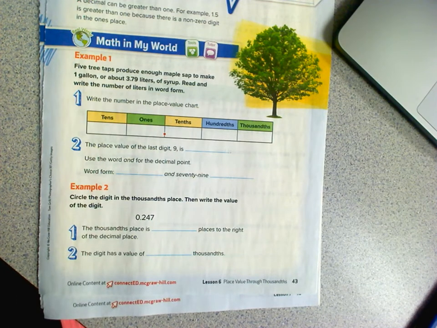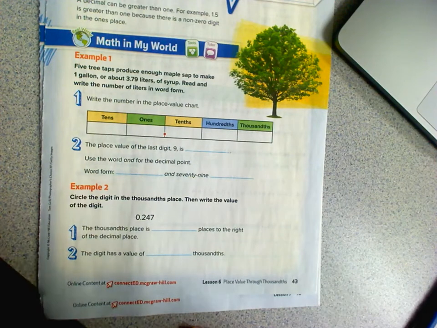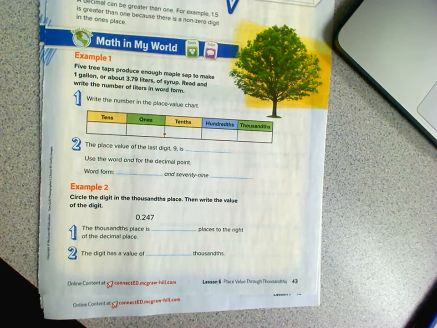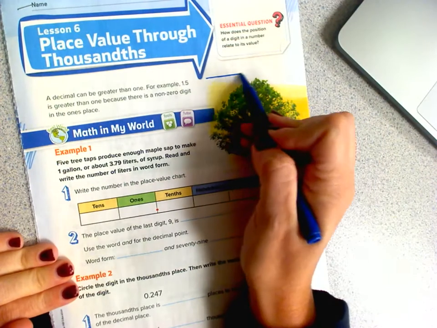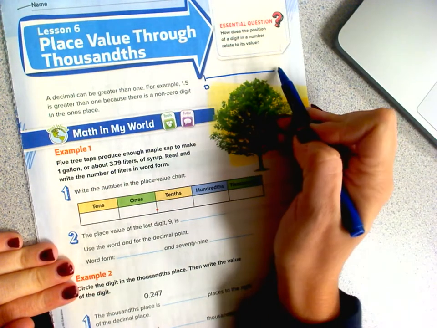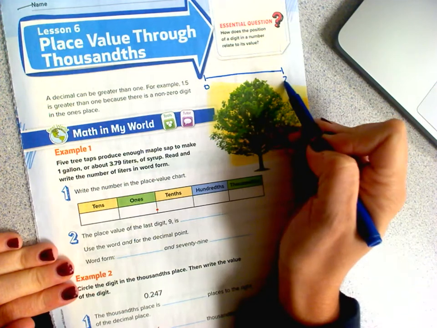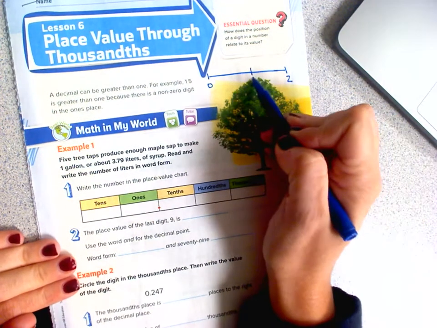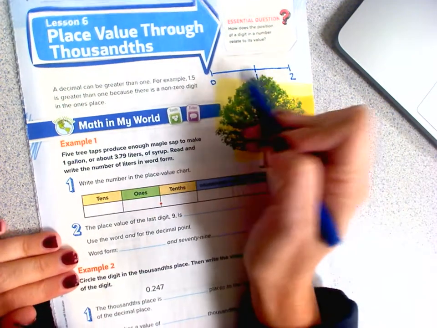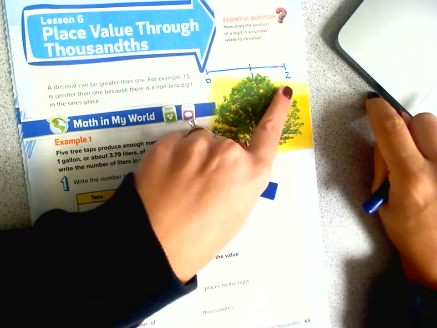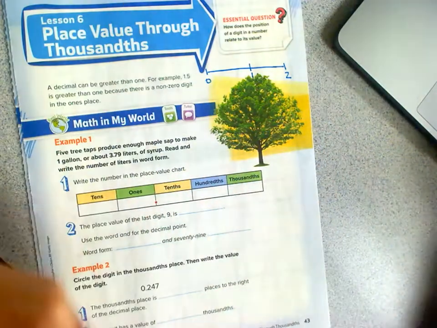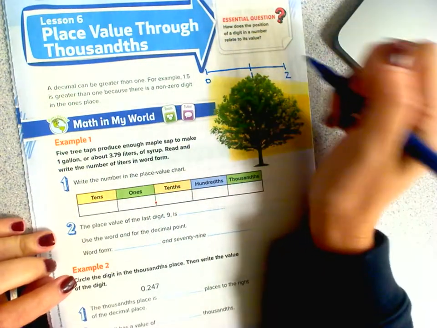Today we're talking about how a decimal can be greater than 1. For example, 1.5 is greater than 1 because there is a non-zero digit in the ones place. That means if I were looking at a number line and it started at 0 and let's say it ends at like 2, and here's 1, 0, 1, 2. In between the 0 and the 1, in between the 1 and the 2, in between the 2 and the 3, in between the 3 and the 4, and so on and so on, there are decimals.